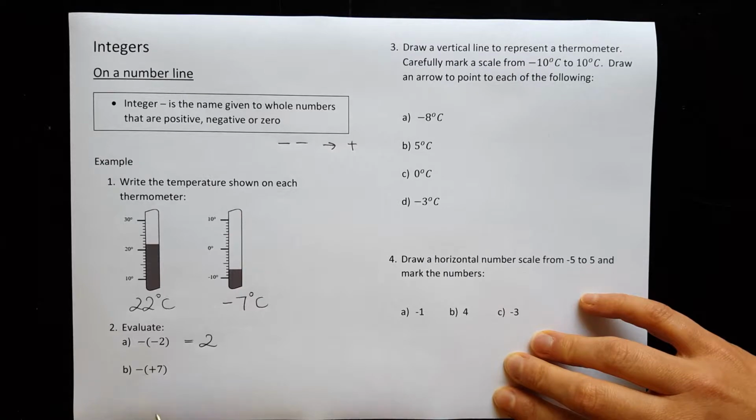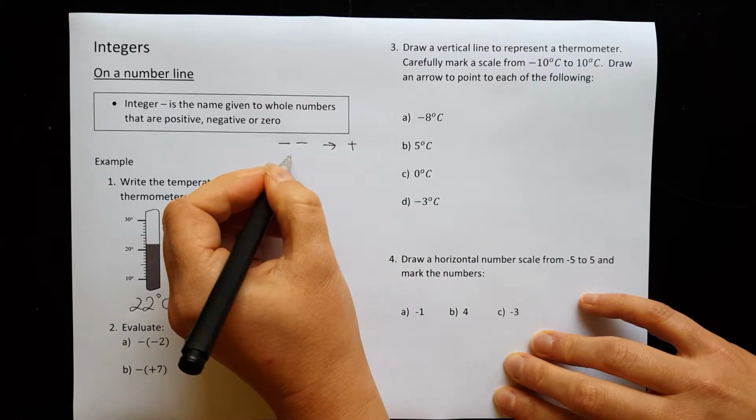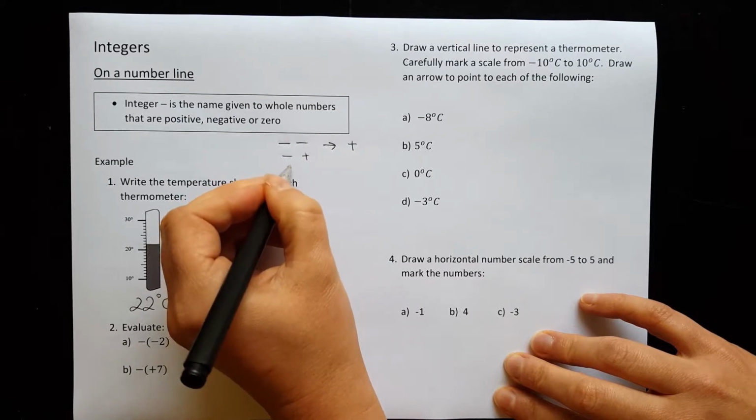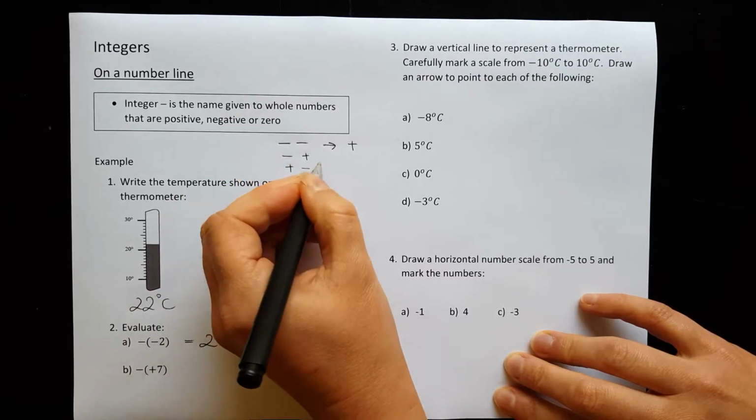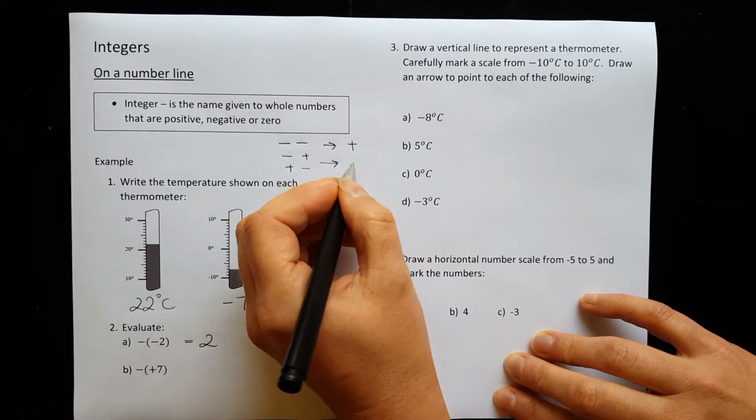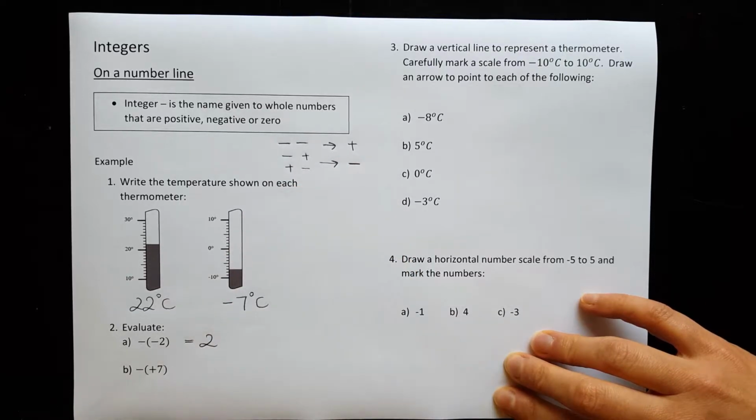If I have a minus and a plus, so it could be minus then plus or plus then minus, either one of those means that your answer will be negative. So a minus and a plus together means that that is equal to a -7.